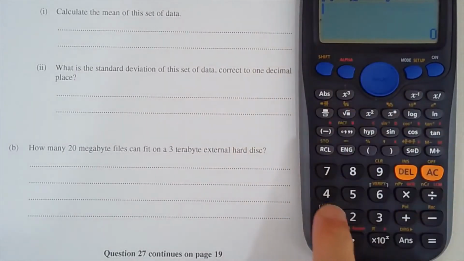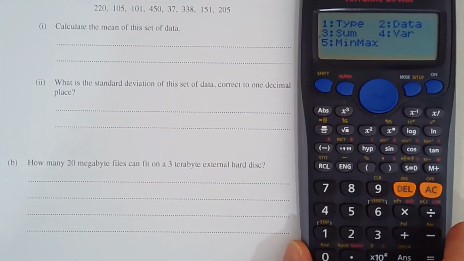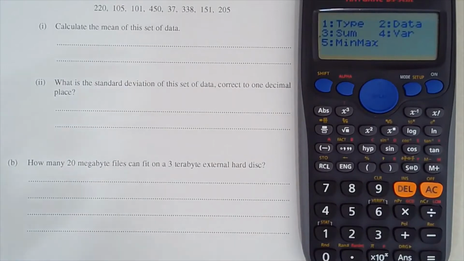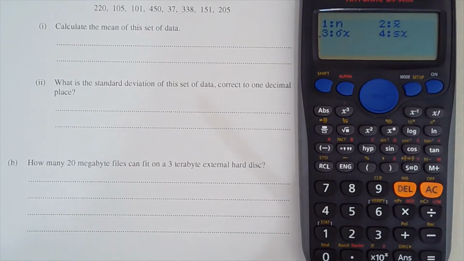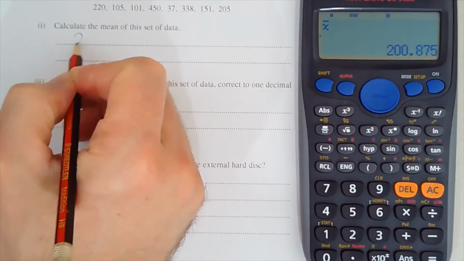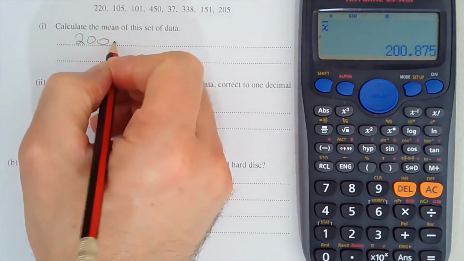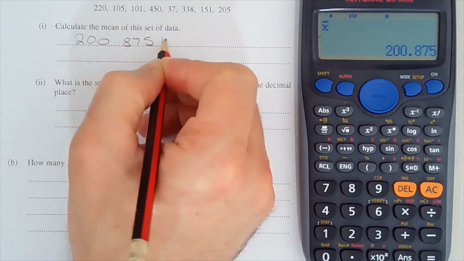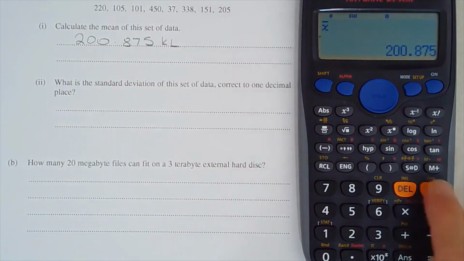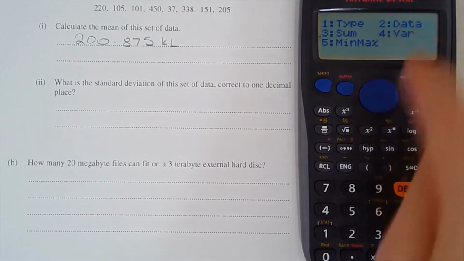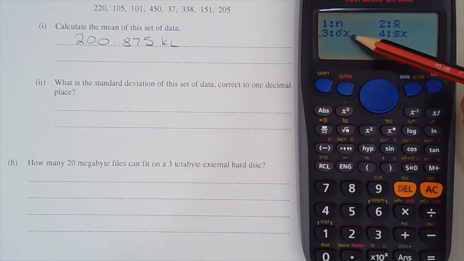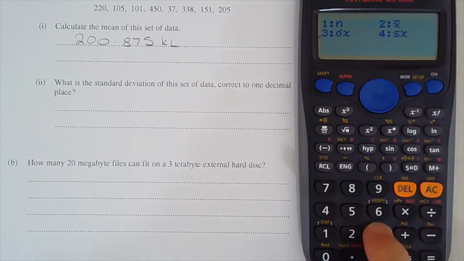Now shift 1, okay, that brings up the stat menu, and we go option 4, so press that. Option 2 now is X bar, so that's the mean, and it's going to be 200.875 kilolitres, and the standard deviation, shift 1, option 4, var, and option 3.